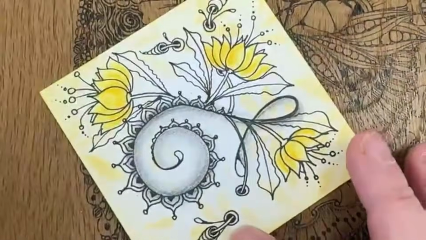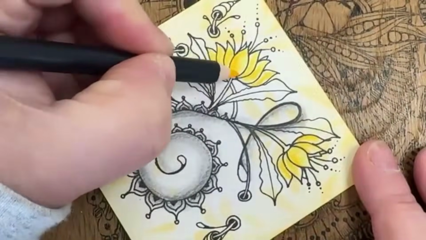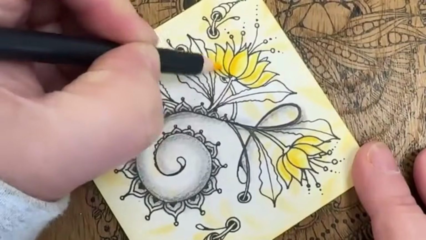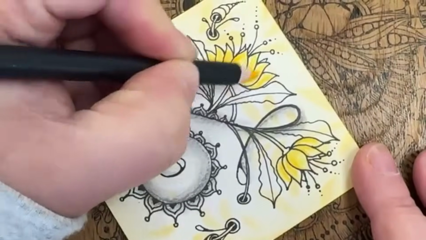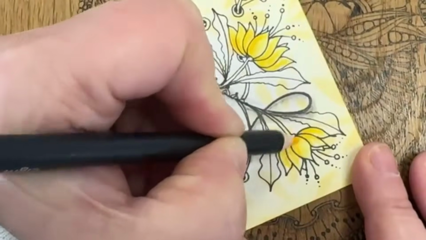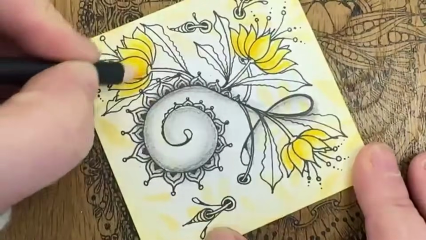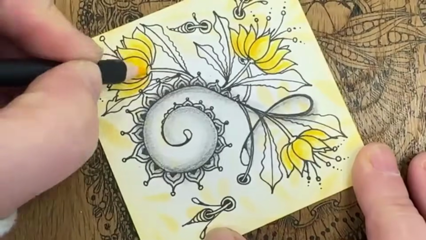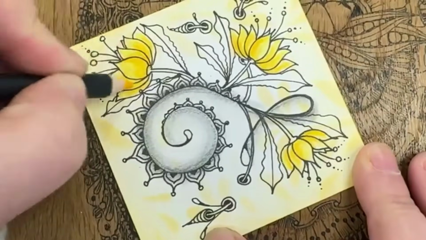I'm going to come back in with that orange colour and just come in around the sides there. The same on these, just to make sure that there's a definite colour there.